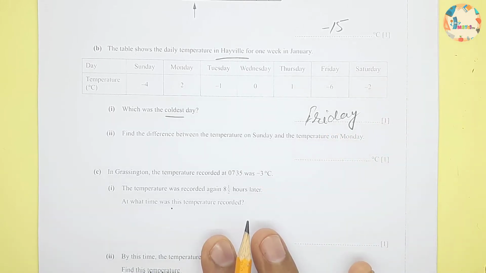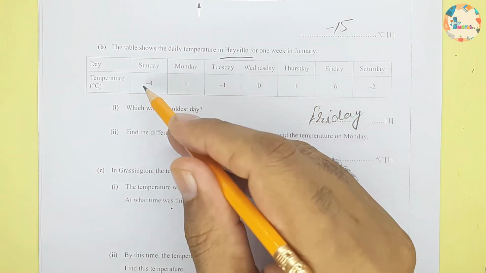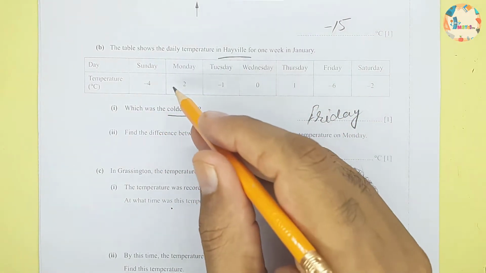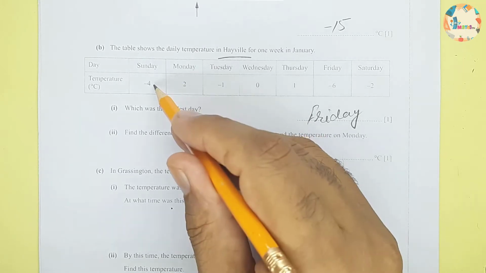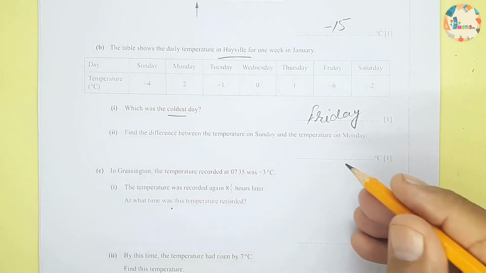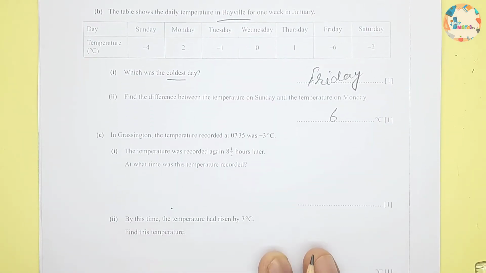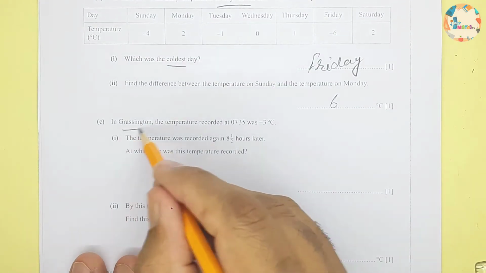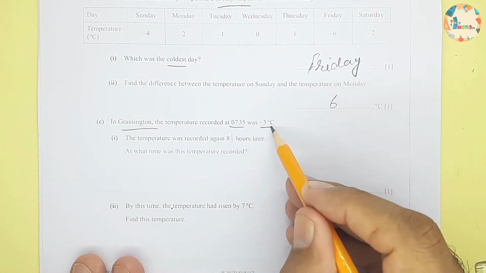Then find the difference between the temperature on Sunday and the temperature on Monday. So Sunday is this one, Monday is this one. So this will be a difference of 6 degrees, because from 2 to 0 is 2 and from 0 to 4 is 4, so it will be 6.